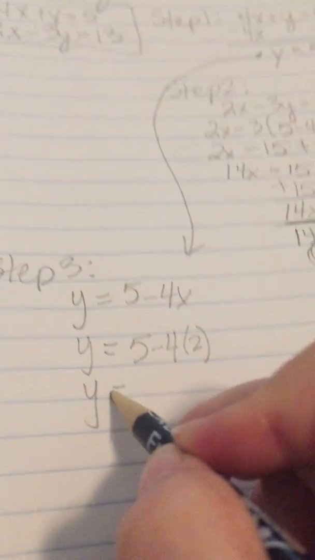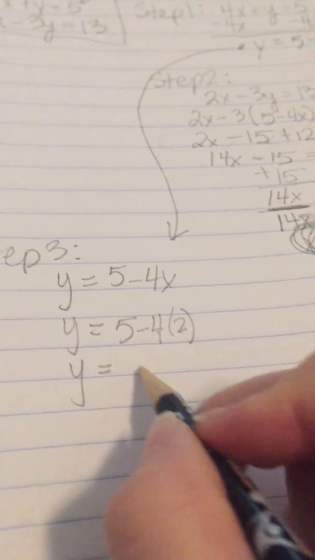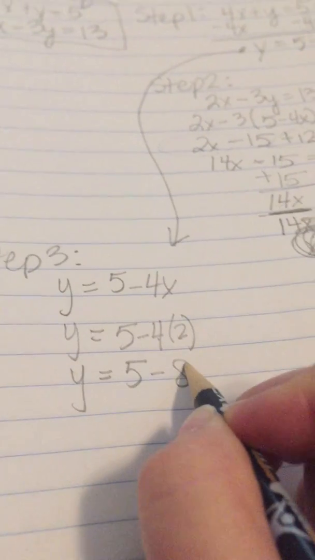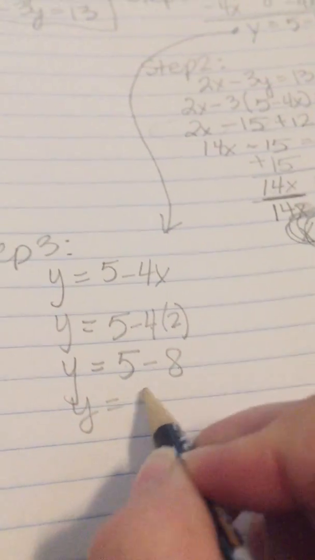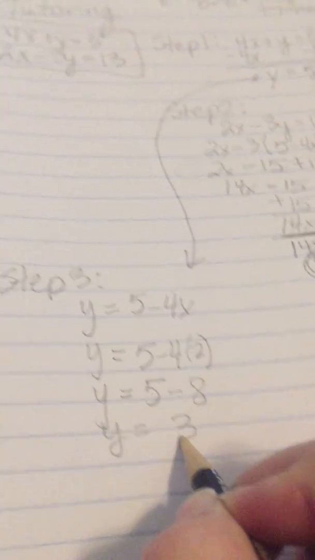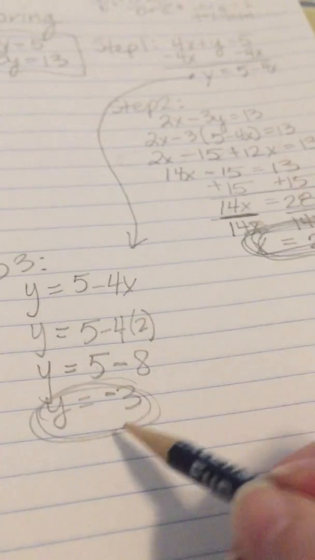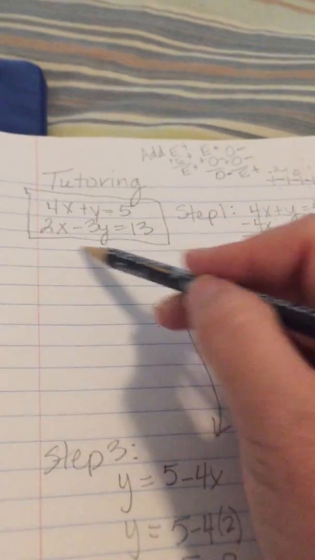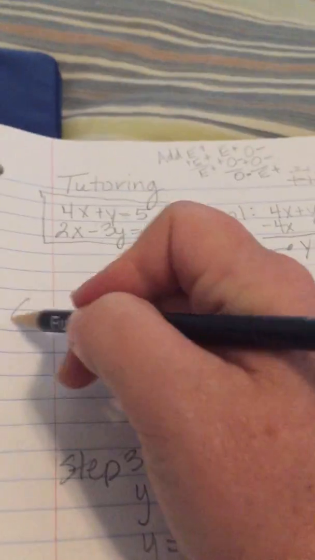So y now equals, well, negative 4 times positive 2 is negative 8, which if you do positive 5 minus 8, y will equal negative 3, because you still have negative 3 left over. And so this is the solution to y, negative 3, and the solution to x, 2. And so now we have solved this system of linear equations by using substitution.